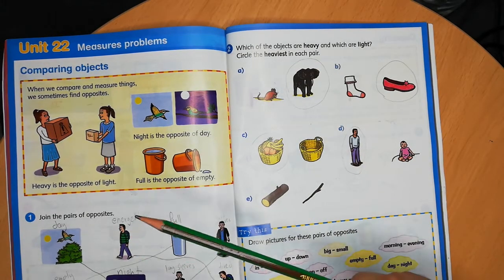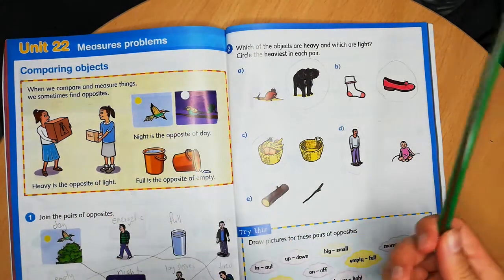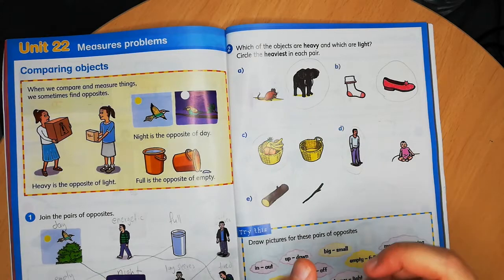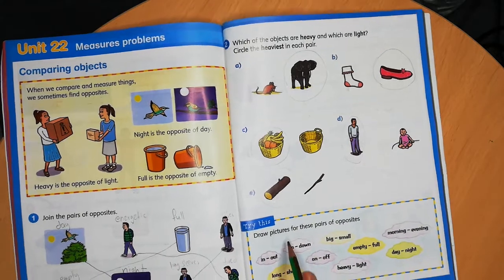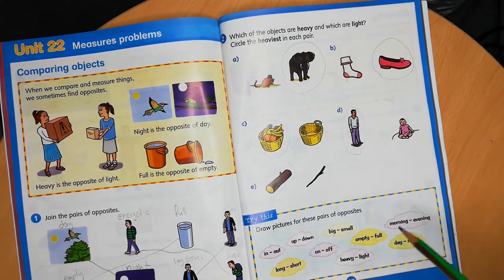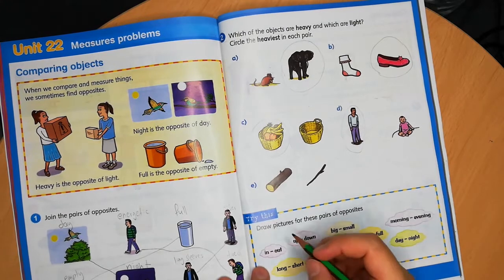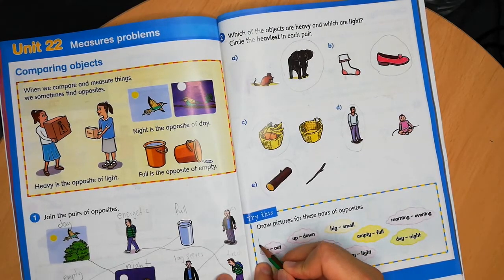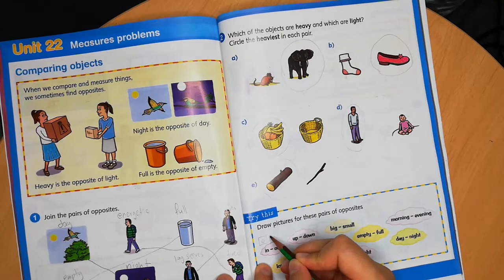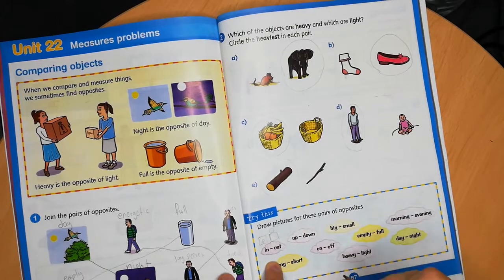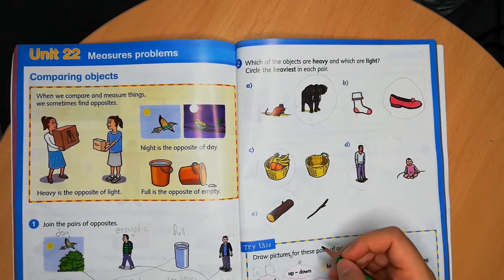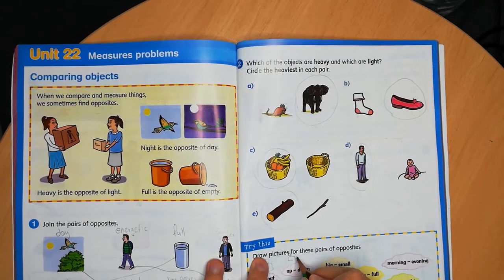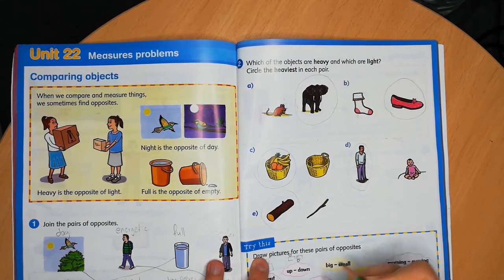Okay, so here we're looking at two opposites, and heavy and light are two opposites that we can look at, heavy and light. Okay, draw pictures for these pairs of opposites. In and out. What can we draw for in and out? Okay, we can draw a box. There's a ball inside. Draw a box with a ball outside. So here, in, out. Up and down. Okay, up and down. Draw a box. This is up, and here, this is down.